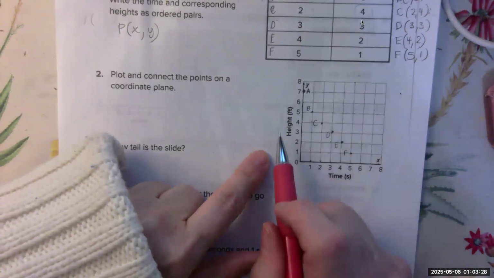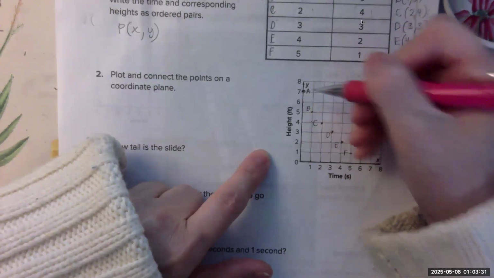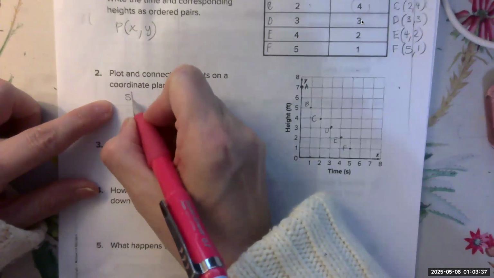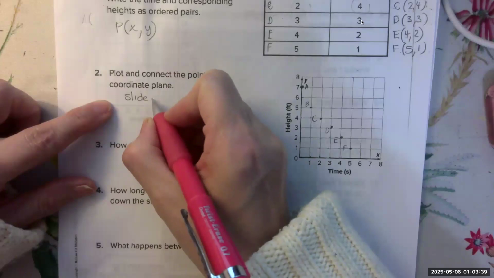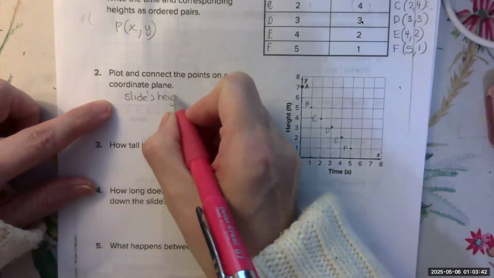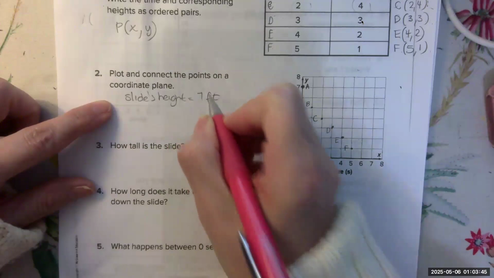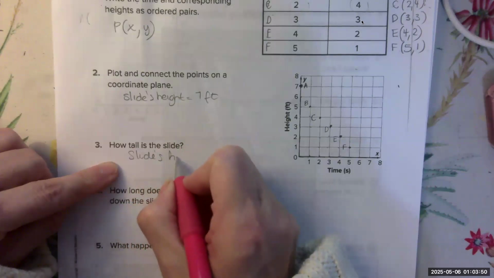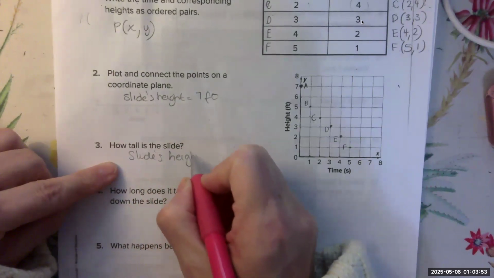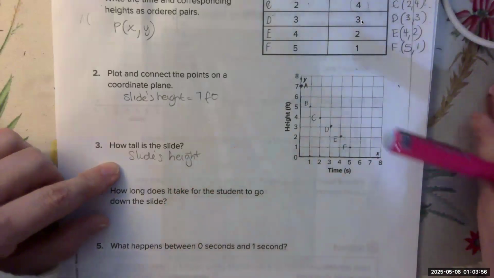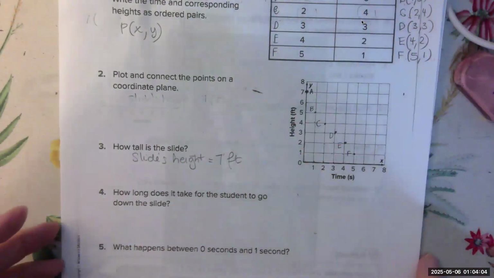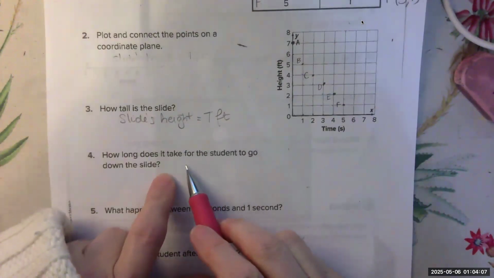It is 7 feet. Slide height equals 7 feet.